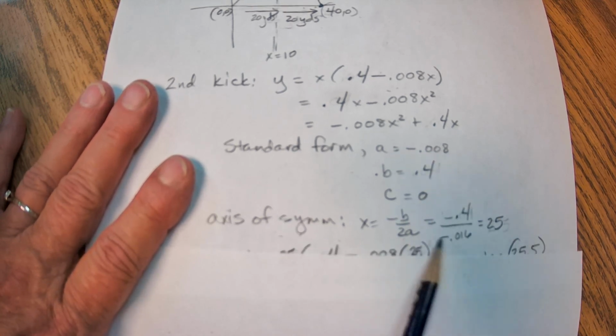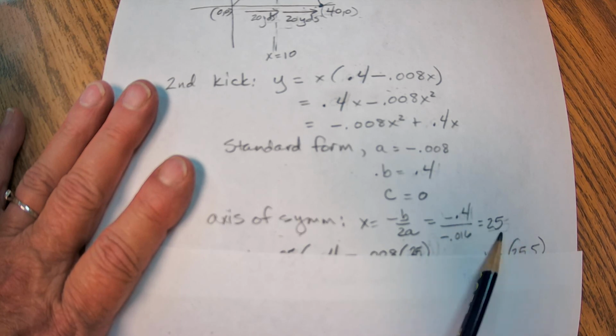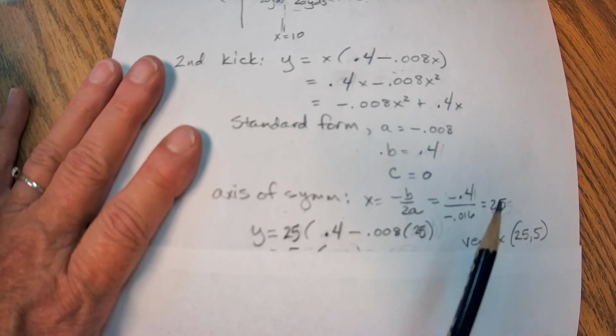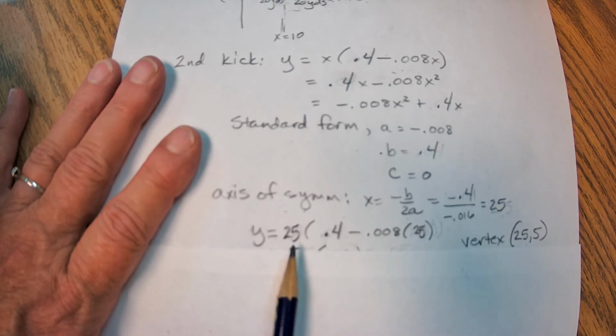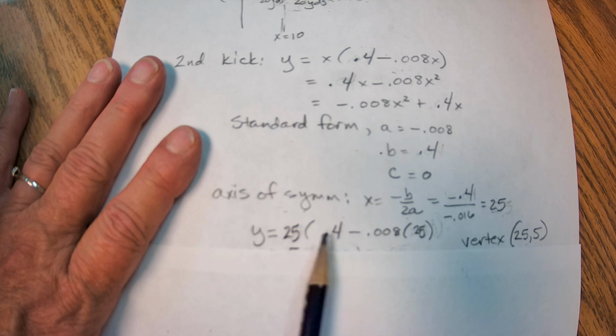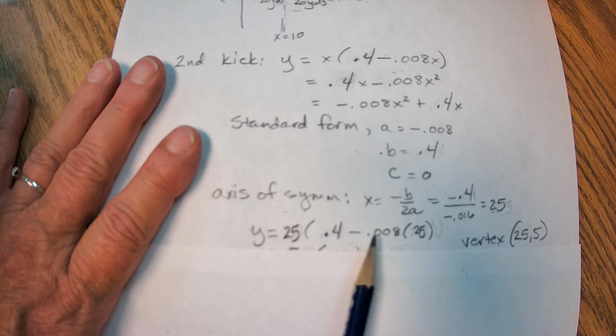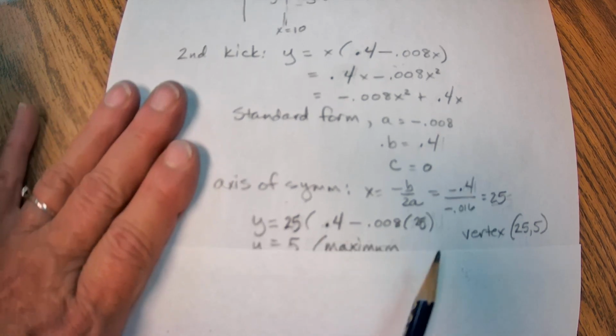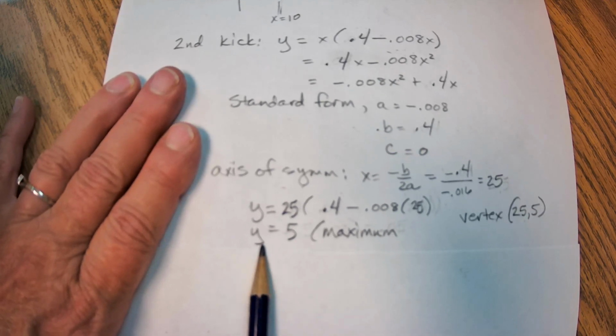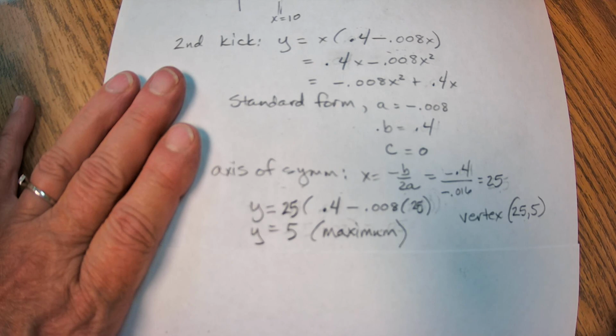Twice a is -0.016. If I divide -0.4 by that, I get 25. Let's put it back into the original equation: 0.4 times 25 minus 0.008 times 25 squared gives me y equals 5. That's my maximum height of the soccer ball.